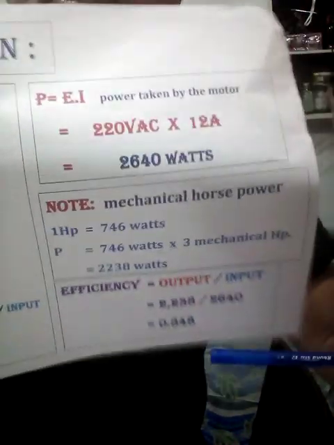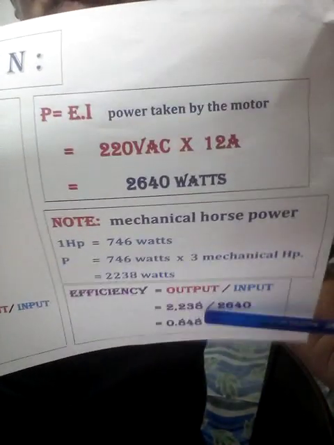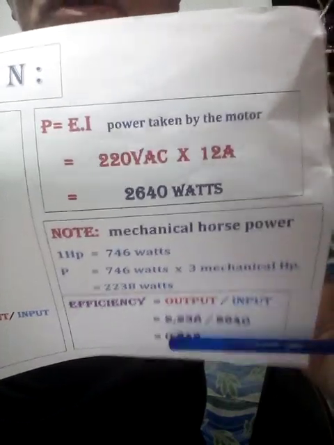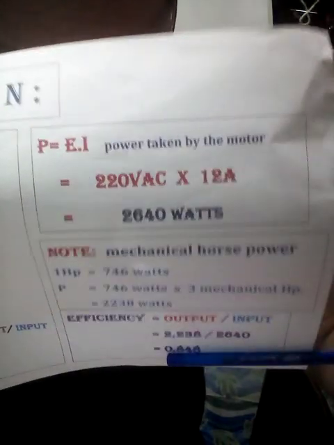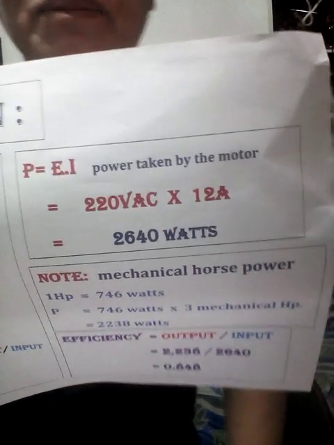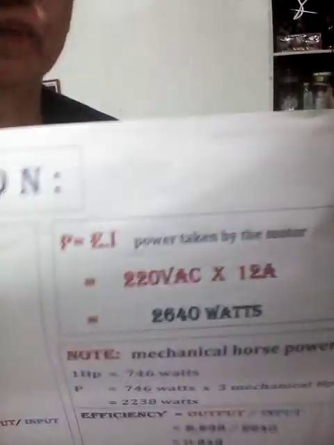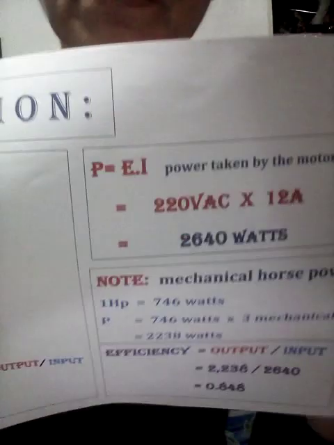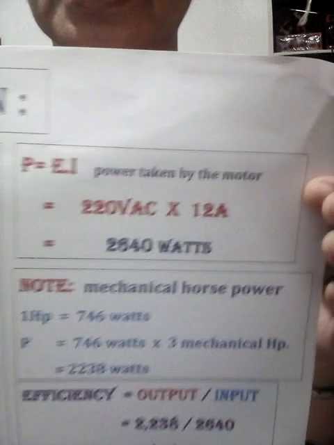And the motor efficiency, kailangan mas mababa yung output over input. So this is the answer po, our solution po, for 3 mechanical horsepower.